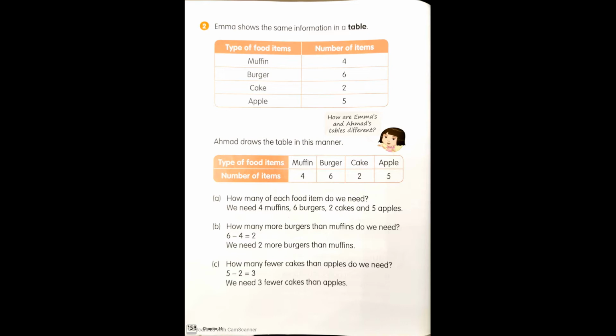Look, that's the difference. Okay? He put one on top of it and then he did it across. So that's how Ahmed's table is different to Emma's table. Look, there's the difference. The top one is big and the other one is thinner because he laid his table in a different way. But both of them are lists.